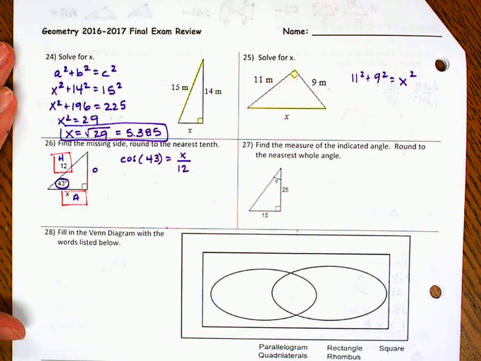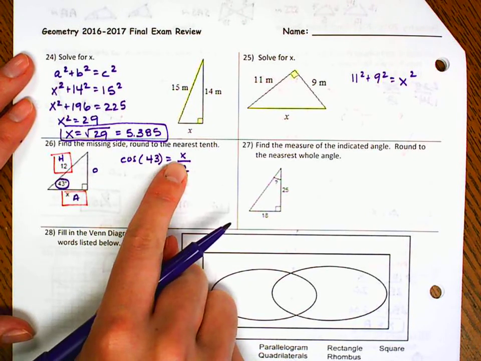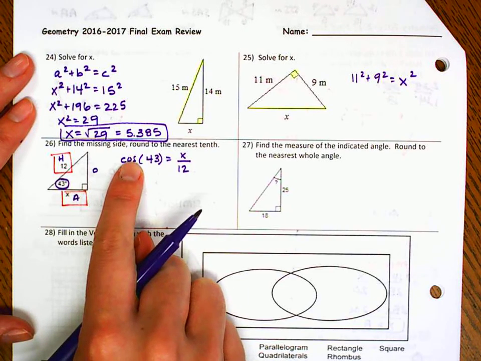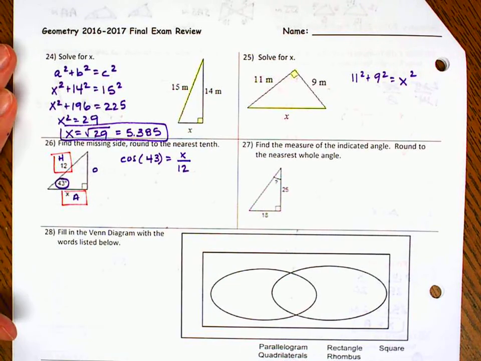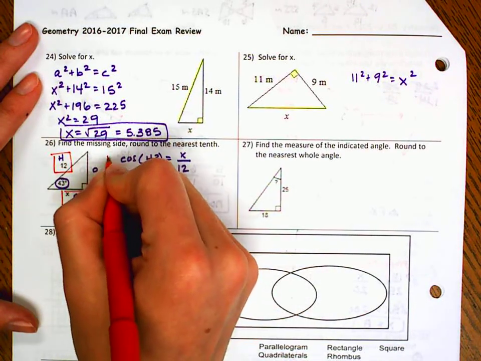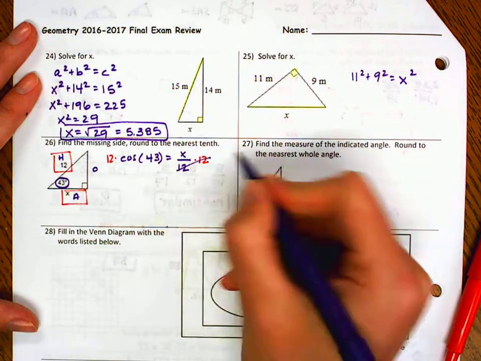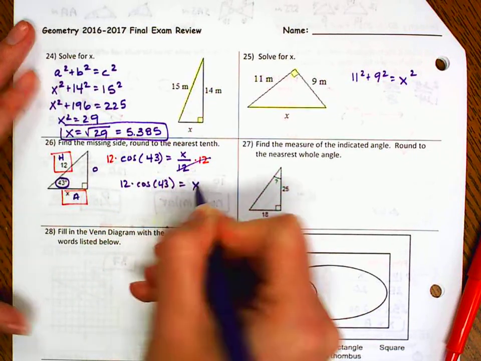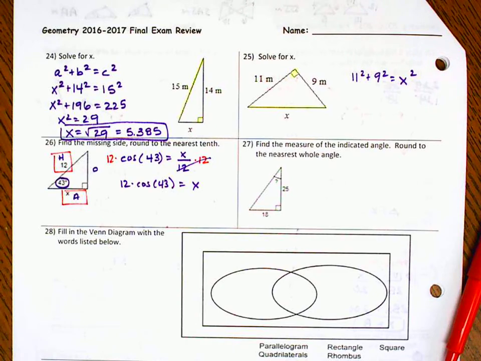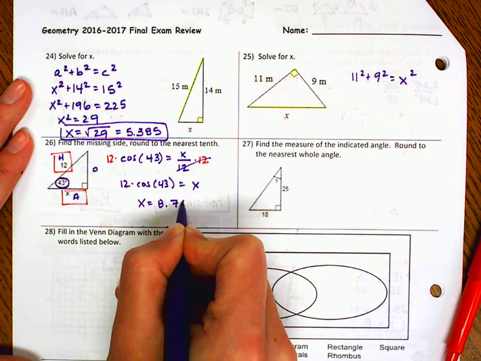Now on the test, it's a multiple choice problem, so if I have a list of options, those are the options that X could be. So we can plug this into our calculator, and then we can start plugging things in for X and see which value of X makes this decimal equal this decimal. But in this case, we don't have multiple choice for this review packet, even though the test does. So in order to get X by itself, I need to multiply by 12 on both sides. So 12 times the cosine of 43 is equal to X. And that gives me a value of X as 8.78 if you round.